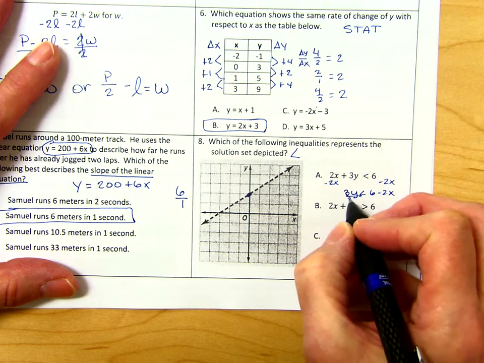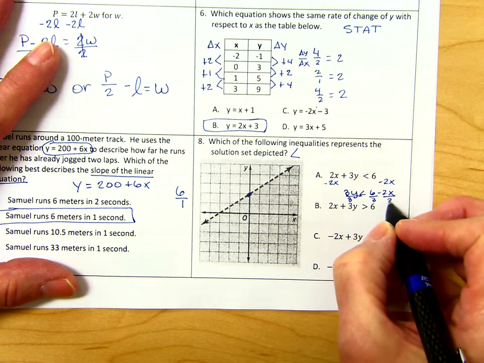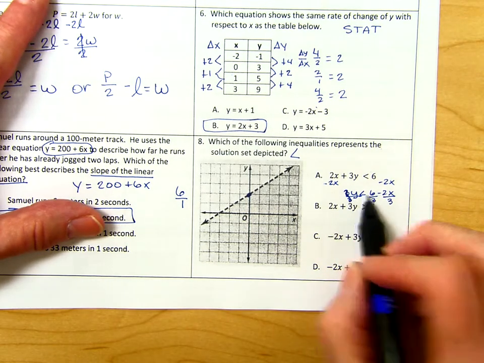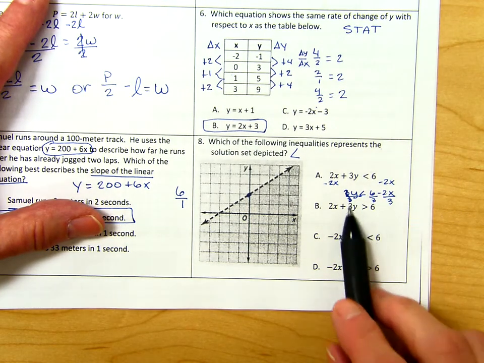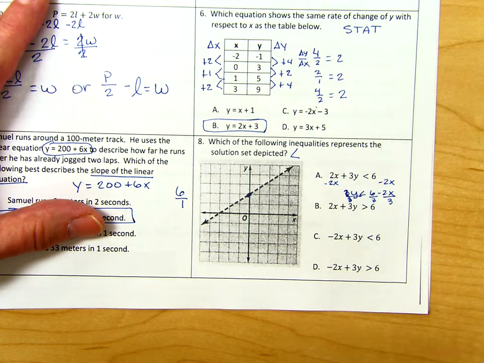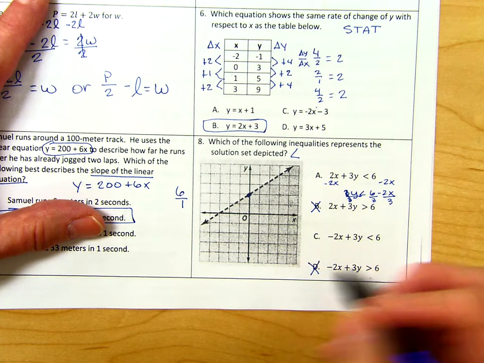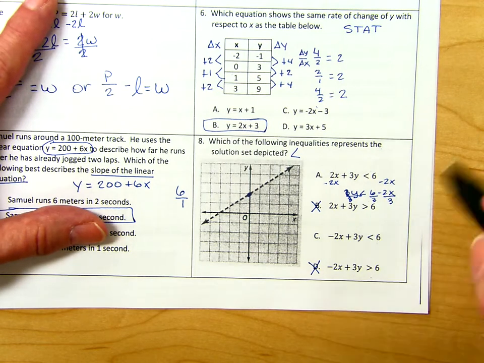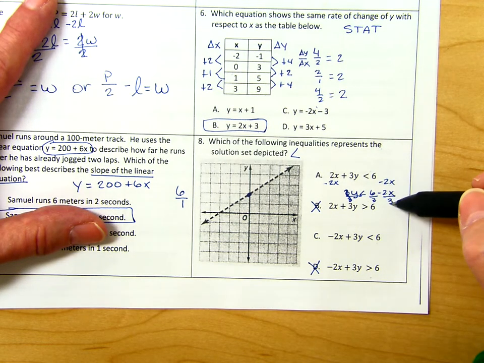And then you're going to divide by the number in front of the y. So this one doesn't change the inequality sign. So none of these inequality signs in this case are going to change. So I know I need a less than, so I don't have to worry about B and I don't have to worry about D. My answer is either going to be A or C. In this case, I end up with a negative 2/3 slope.